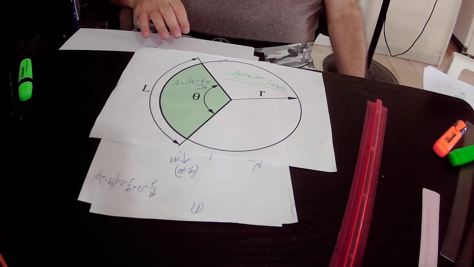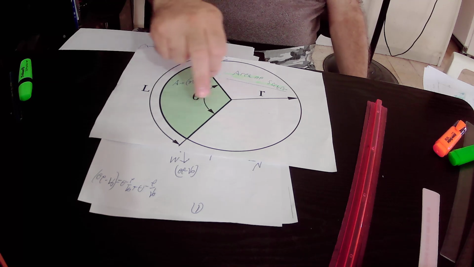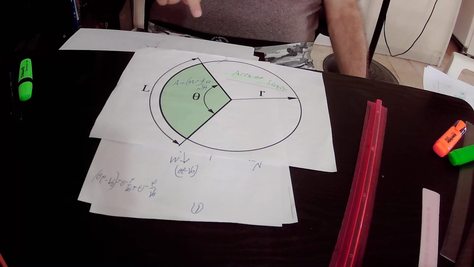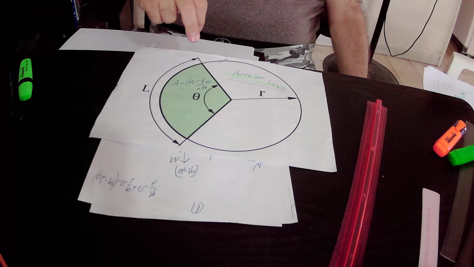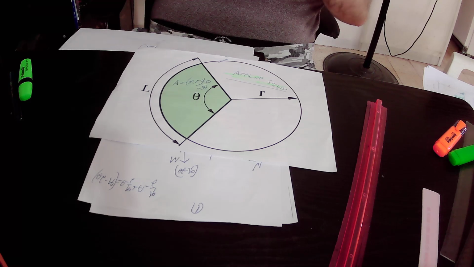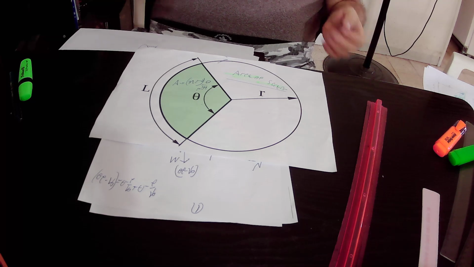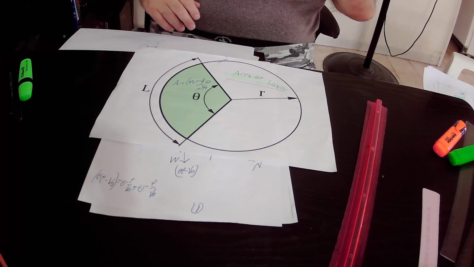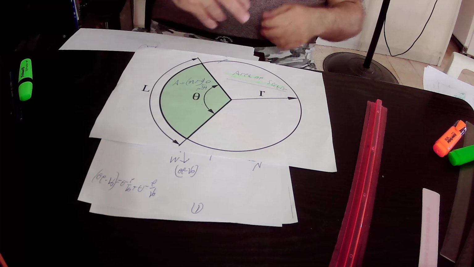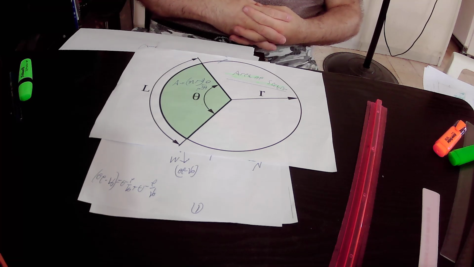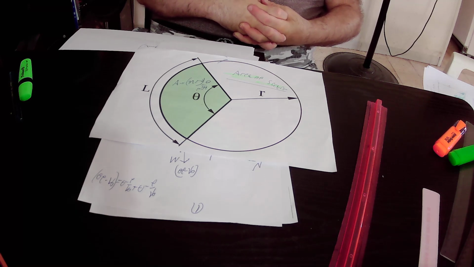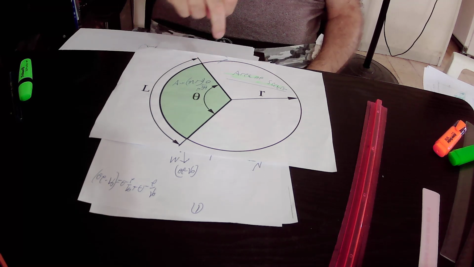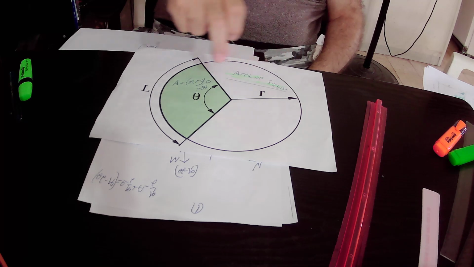What is the area of a sector? The shape in the green color, it is equal to the angle between its legs, that is theta, over 2 pi, that is the size of the angle of the whole circle. 2 pi radians is 360 degrees. So that ratio between the angles gives us the relative percentage that the sector occupies out of the area of the entire circle.